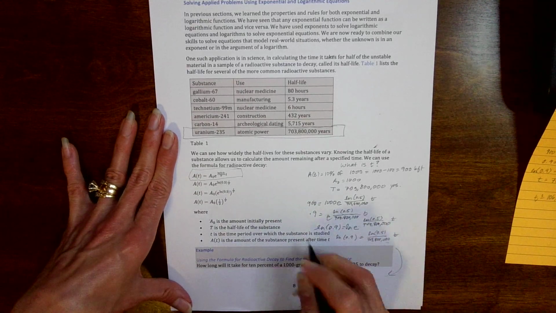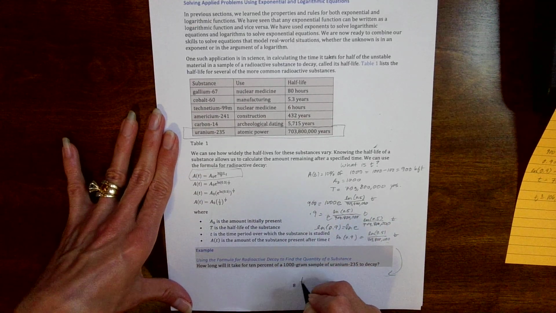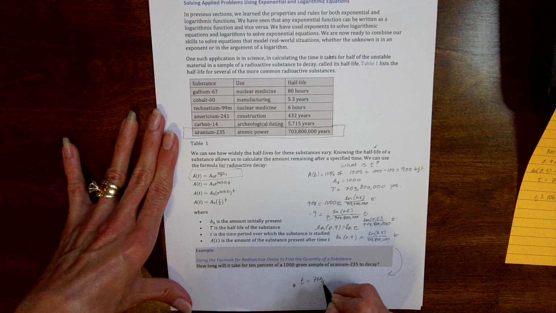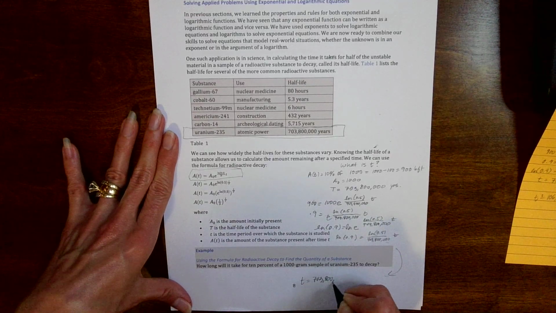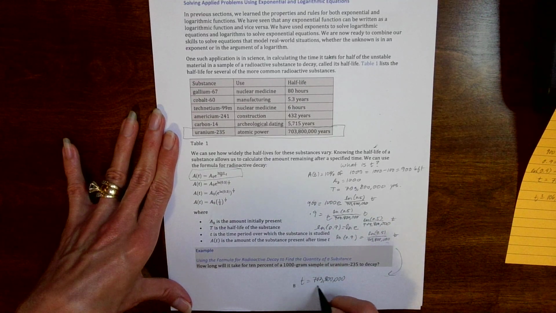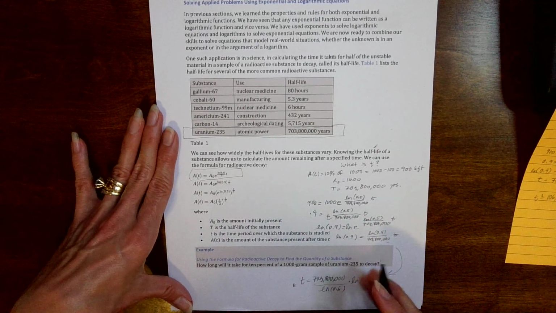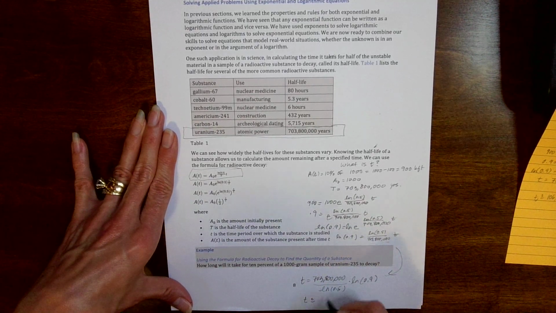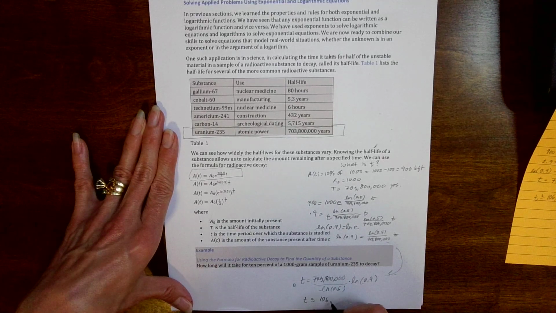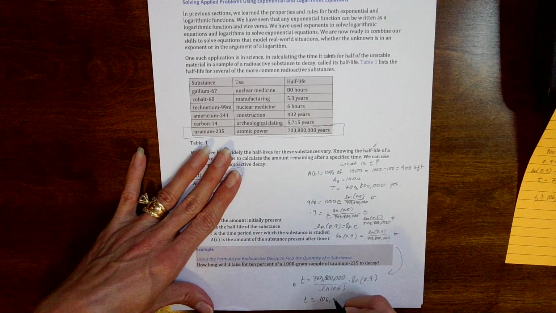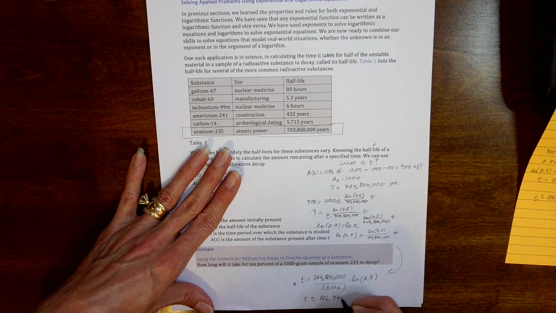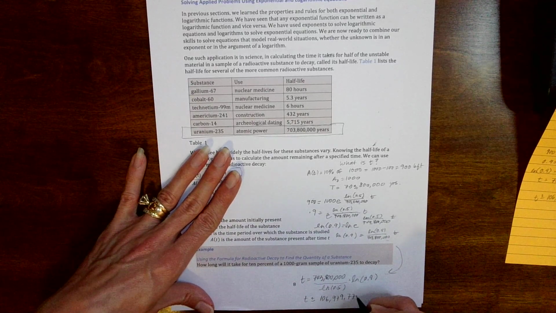So I get t is equal to 703800000 over the natural log 0.5 times the natural log 0.9, and if I put that in my calculator, I get t is approximately 106,979,777 years.